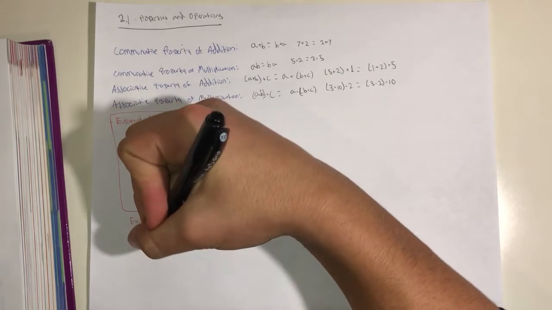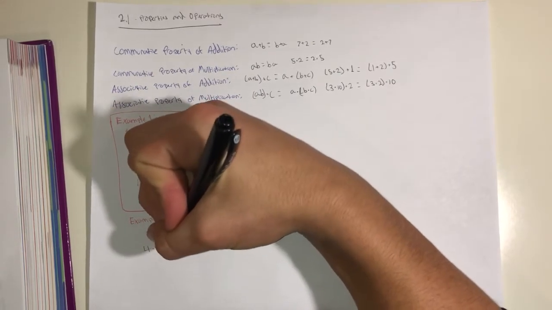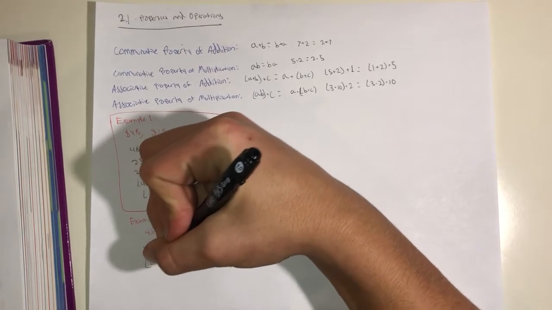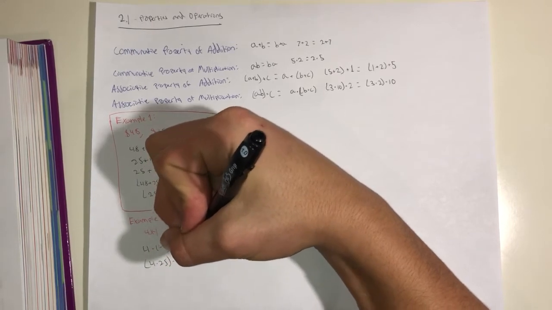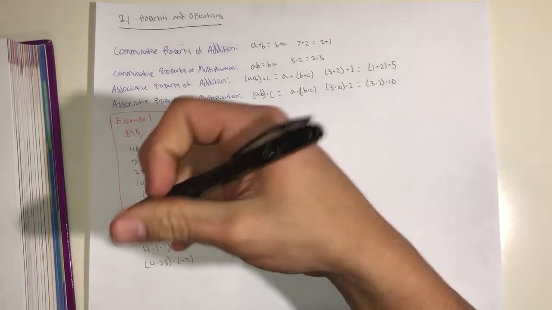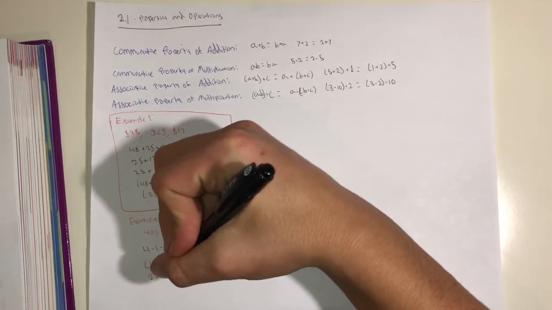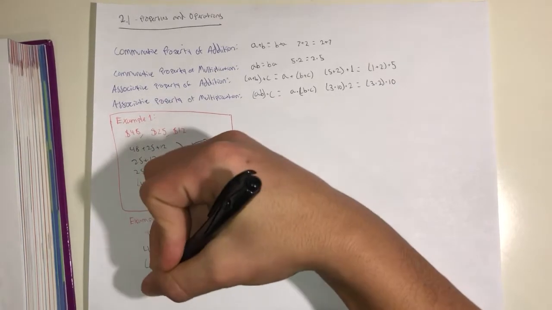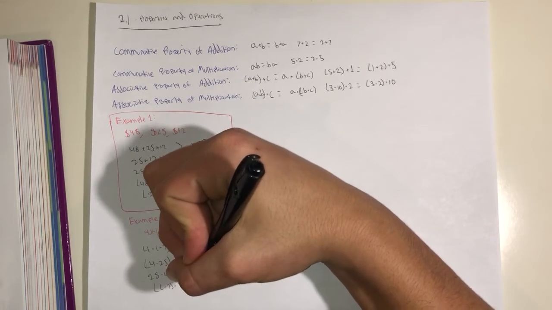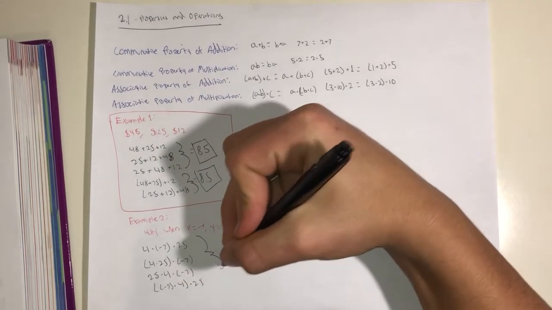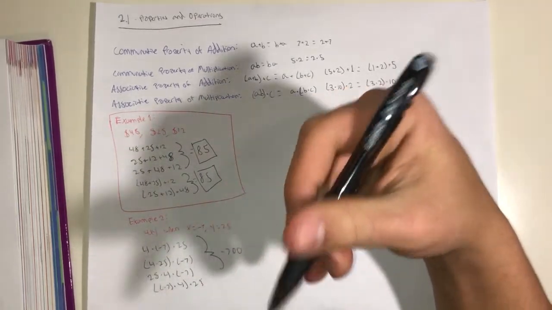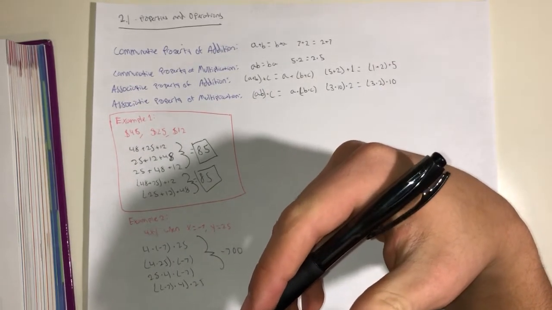You could do 4 times -7 times 25, or (4 times 25) times -7, or 25 times 4 times -7, or -7 times 4 times 25. All of these are going to equal negative 700. It doesn't matter what order you do them in. It's always going to be that way.